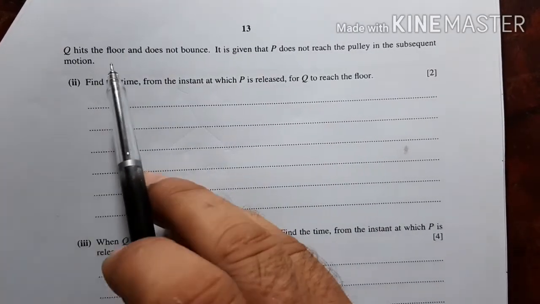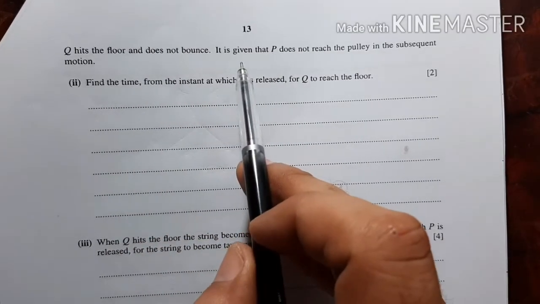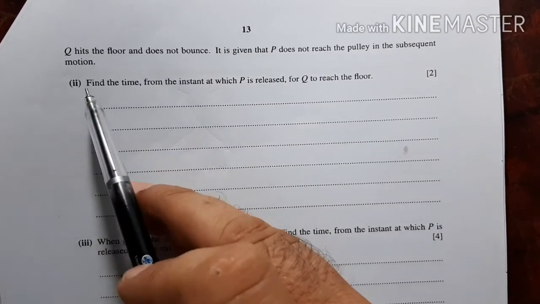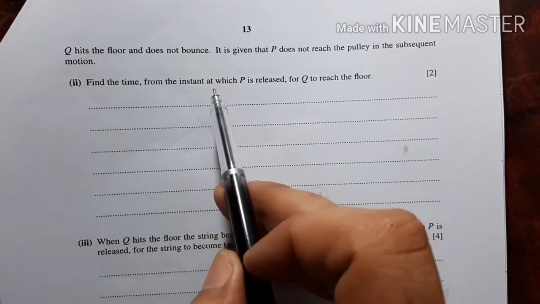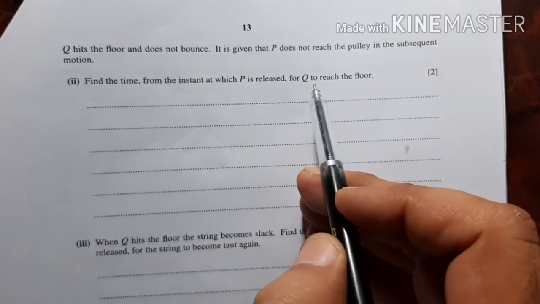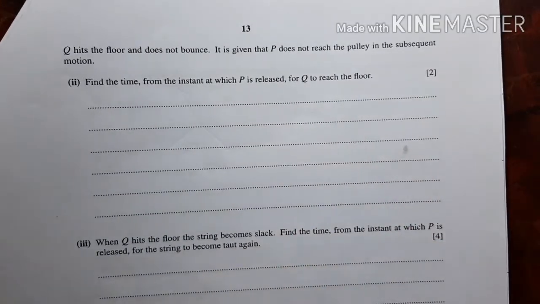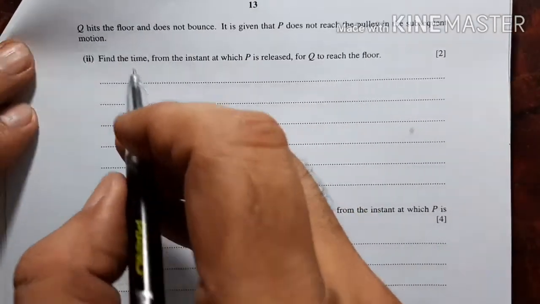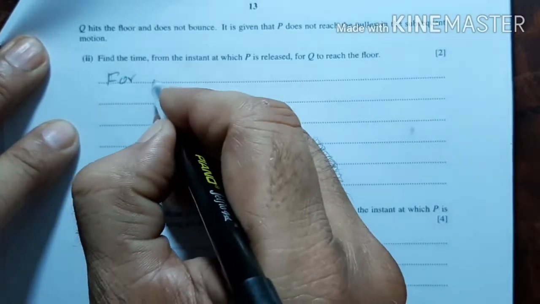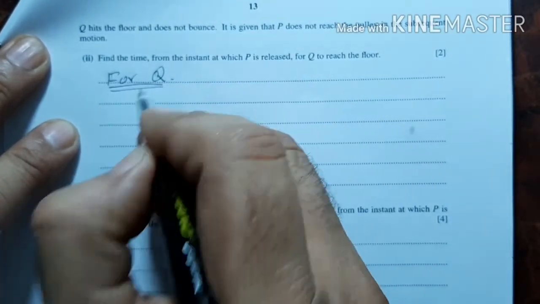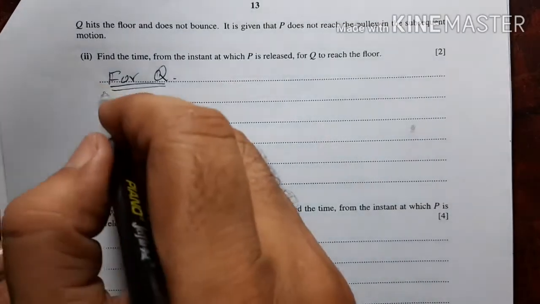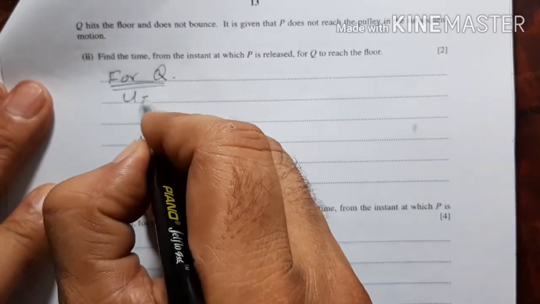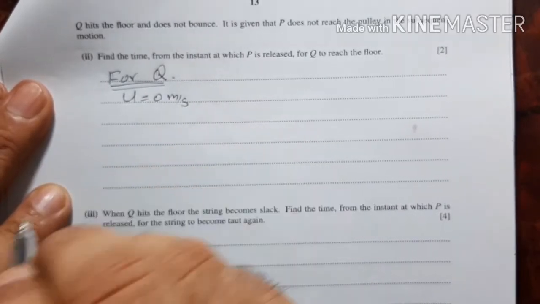Part second. Q hits the floor and does not bounce. It is given that P does not reach the pulley in the subsequent motion. Find the time from the instant at which P is released for Q to reach the floor. So actually we need to find the time for particle Q to reach the floor. For Q, we know that Q is moving downwards from rest, so U will be 0 meters per second.